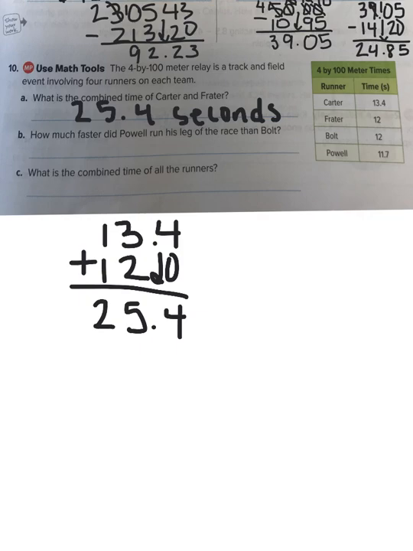Now for B, it says how much faster did Powell run his leg of the race than Bolt? So Powell had a time of 11.7 seconds and Bolt had a time of 12 seconds. So since Bolt had a bigger time, we need to subtract Powell's time from Bolt. Line up the decimal places, and we have to add in a 0 here to help us subtract.